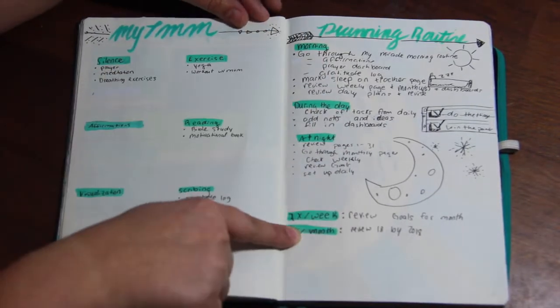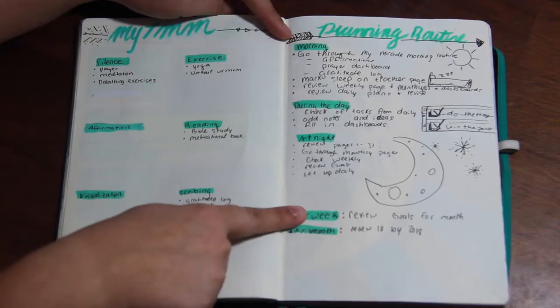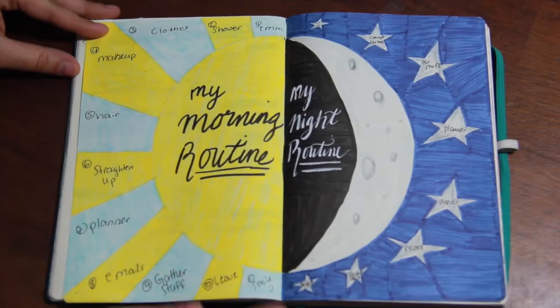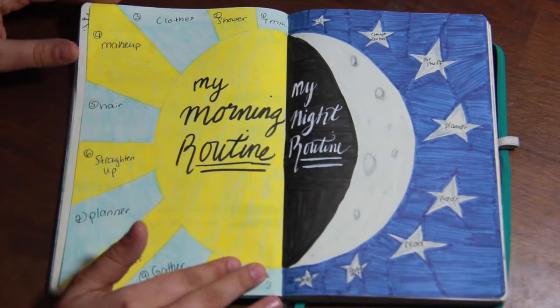And then I also had my planning routine out. So basically just so I would have an idea of what I wanted to do in the morning, during the day, at night, and then once or twice a week, and then once or twice a month. And then I had my morning and night routine spread, which this one turned out so much better than the one from my previous journal.